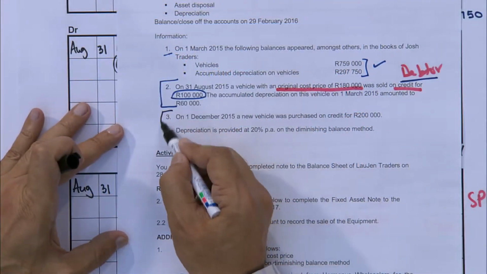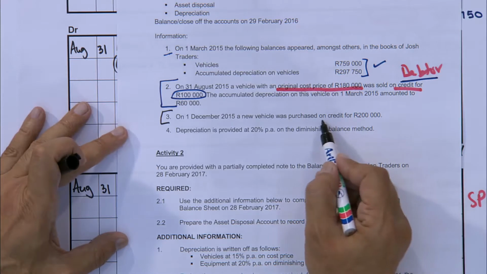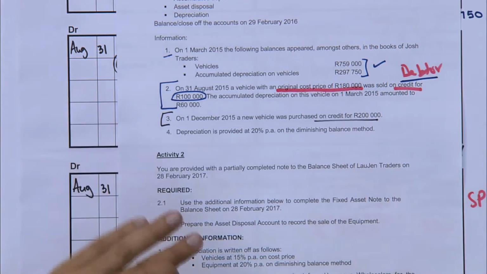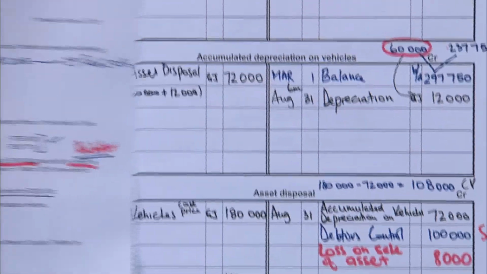By number 3, they say that on the 1st of December 2015, a new vehicle was purchased on credit. So in other words, we're buying another vehicle. We're not paying for it, we're buying it on credit. So you cannot write bank in the details.